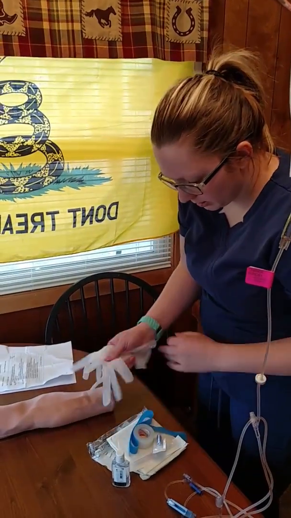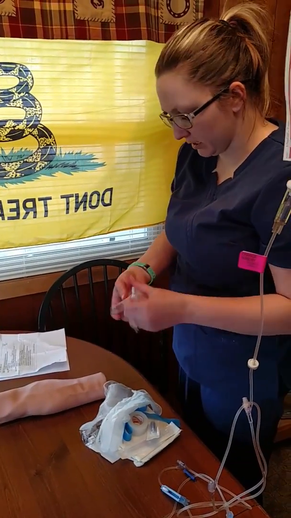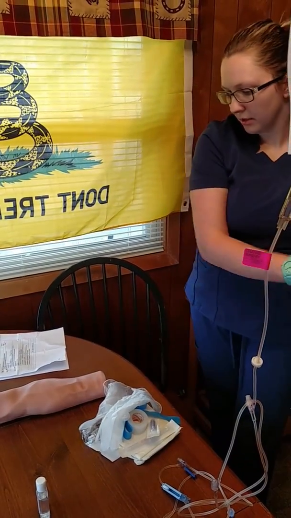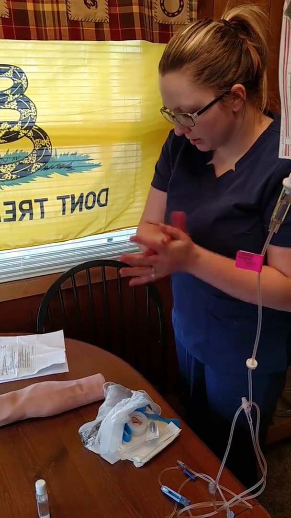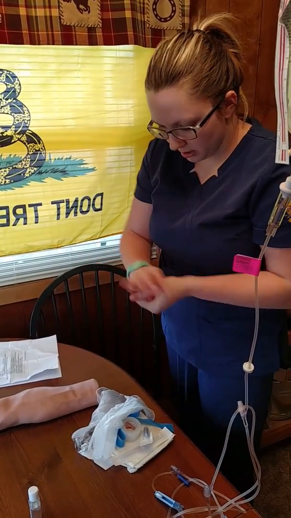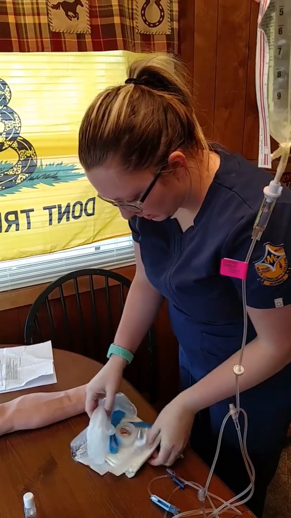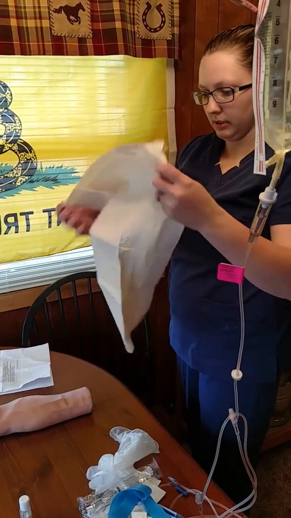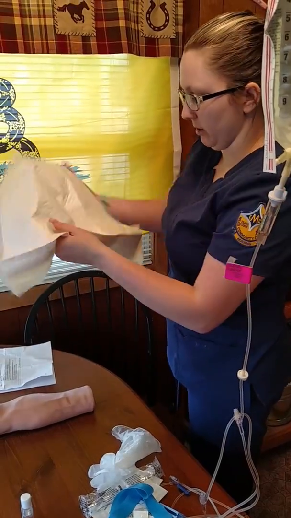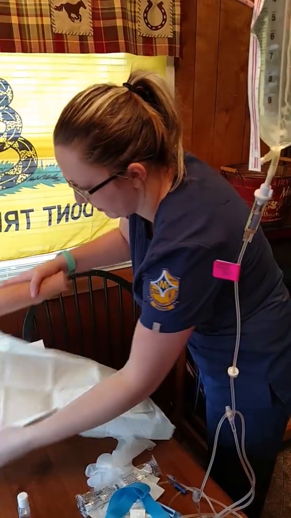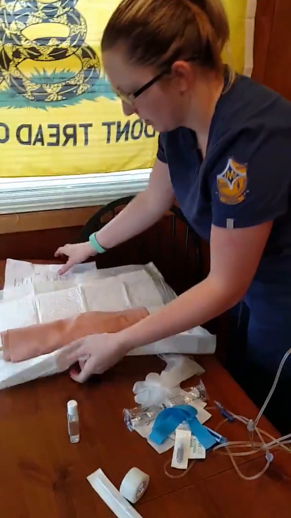All right, so I'm going to wash my hands here. And first I want to set up a pad underneath so if there's a little blood loss there, we don't drip it all over the bed and the clothes.